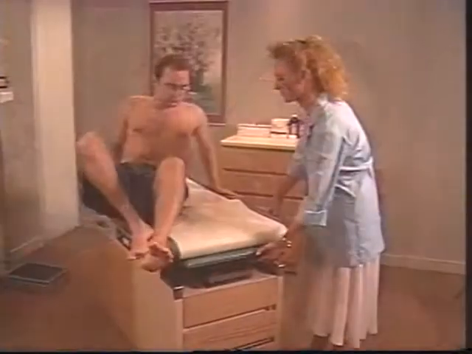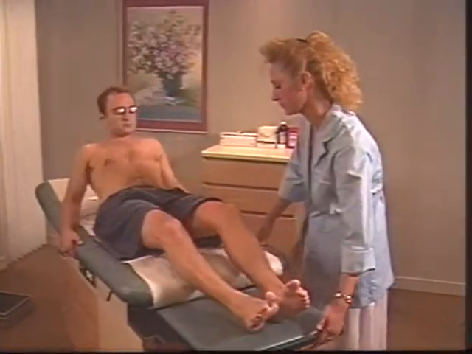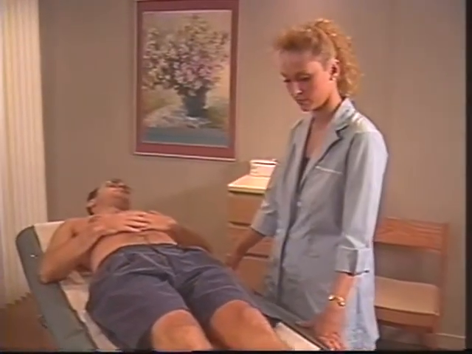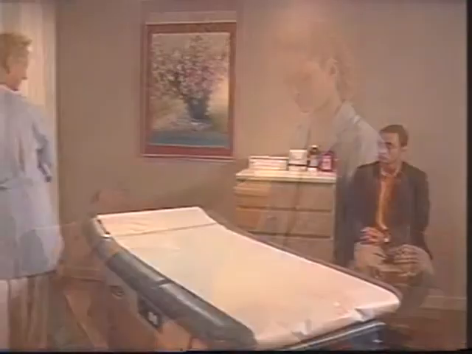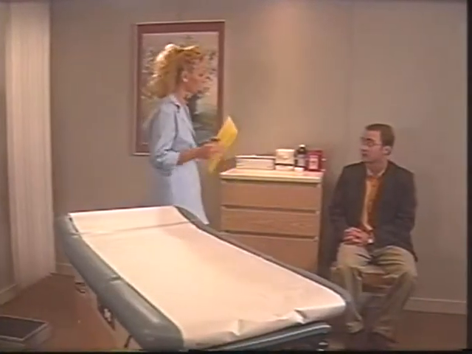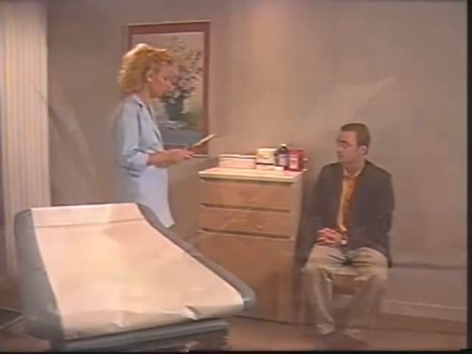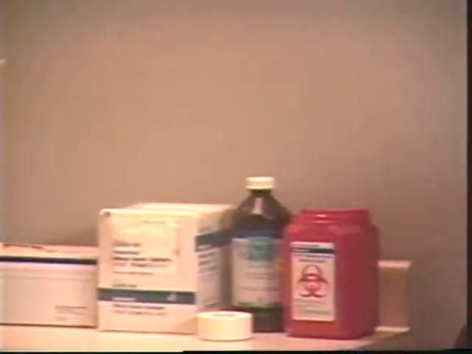In this program, we'll discuss how to inspect and palpate the musculoskeletal system and assess joint range of motion. Keep in mind that assessment of muscular strength usually is performed during the nervous system examination. This program will provide the information you need to perform a baseline musculoskeletal assessment. You may modify this assessment based on your patient's condition and complaint.